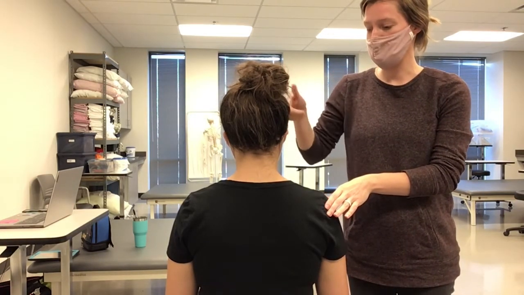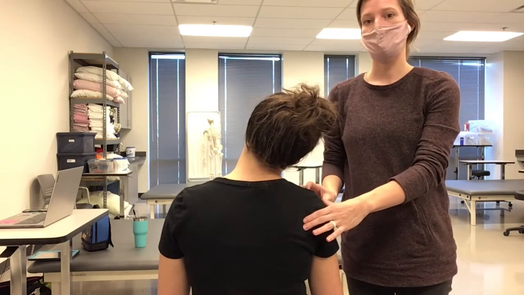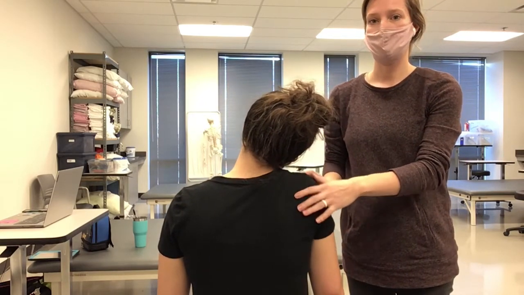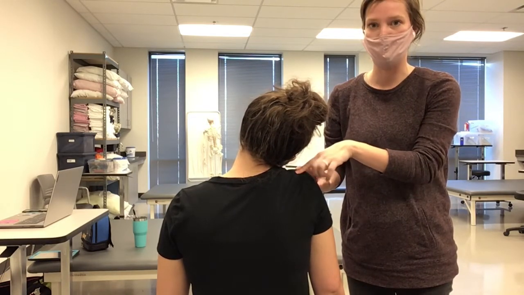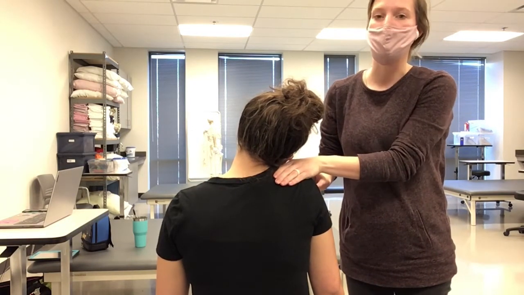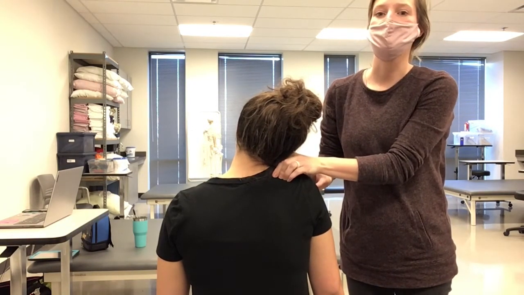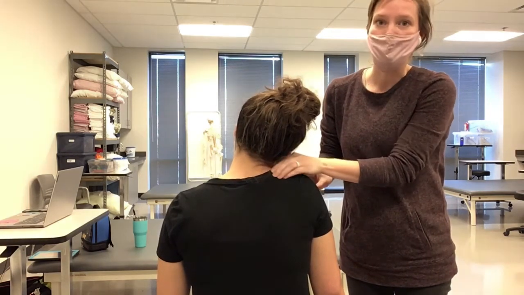So I want you to bring your ear towards your shoulder here. Bring your shoulder up. And what that does is it puts tension right along here onto the upper trap. I'm going to put my hand on it to palpate it, and I can feel that this muscle here is activated, and that is her upper trap.